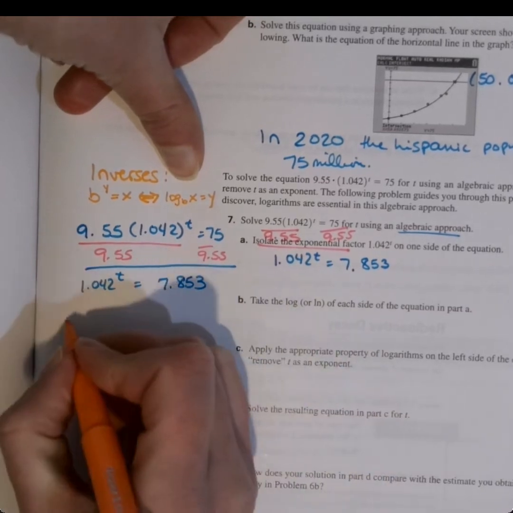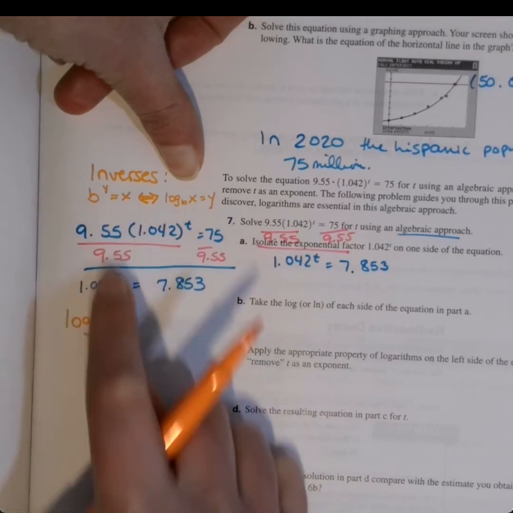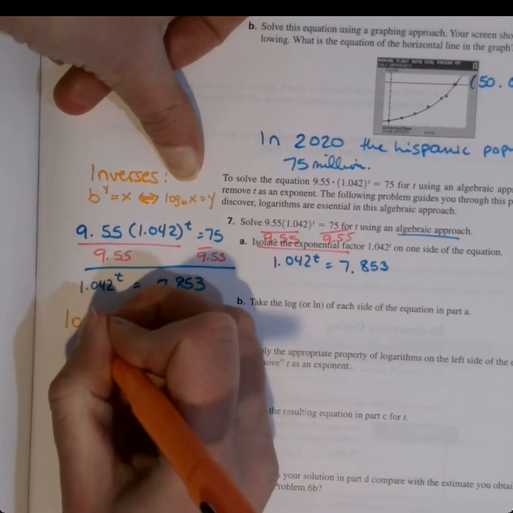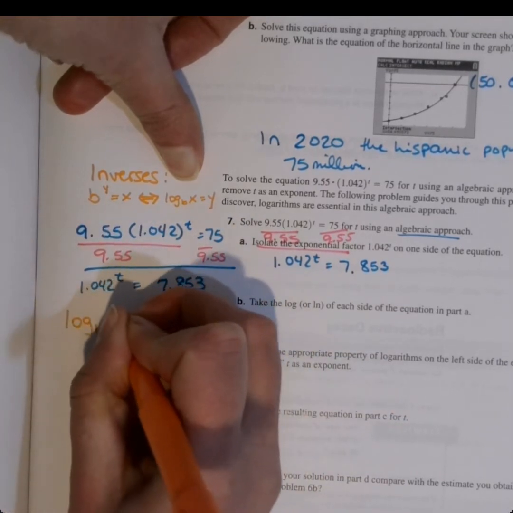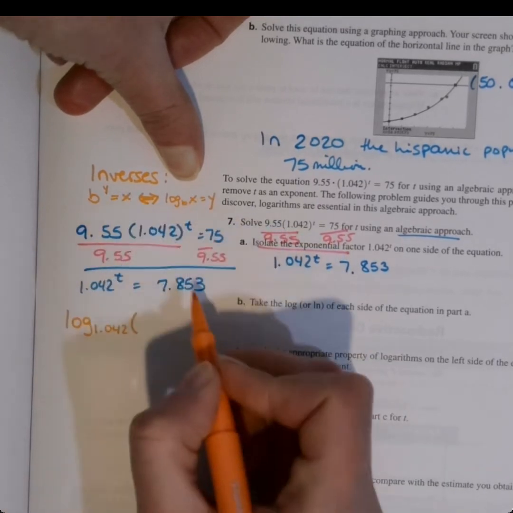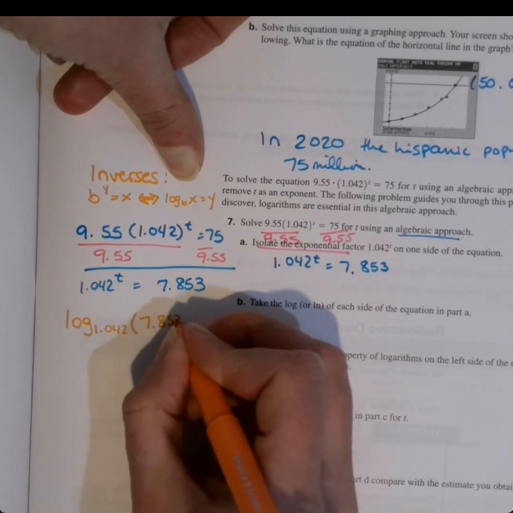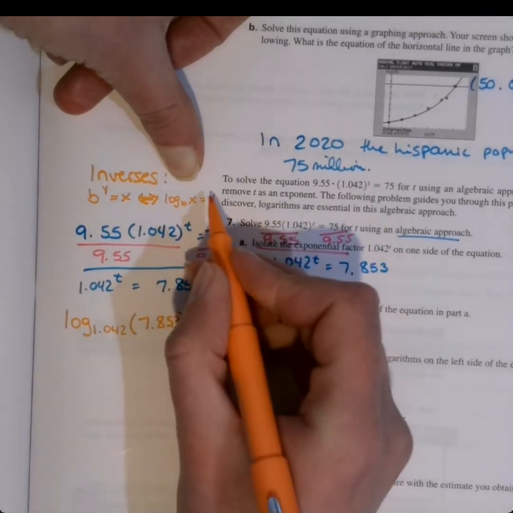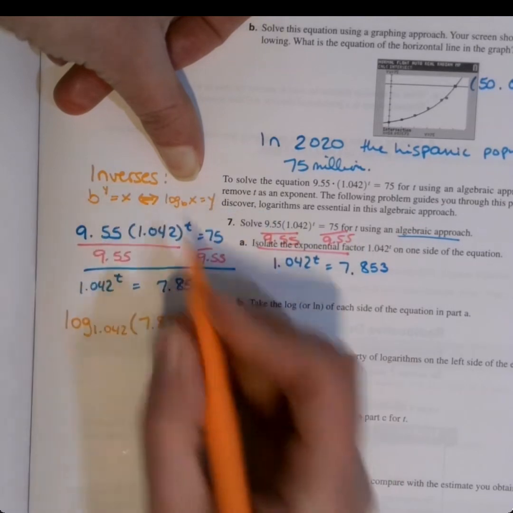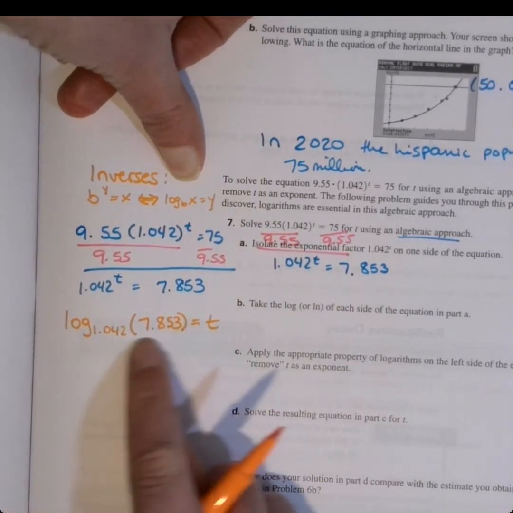So it's going to be starting with a logarithm that has the same base as the exponential. So logarithm base 1.042 of the argument of the logarithm is the answer to the exponential. So of 7.853 equals the answer to the logarithm is the power on the exponential. So I have a number here. This is all just a number equal to t.